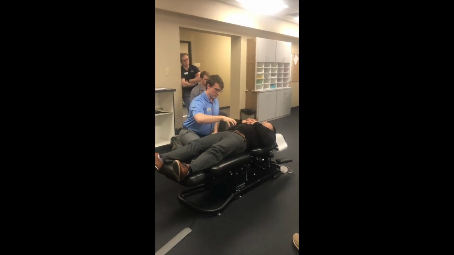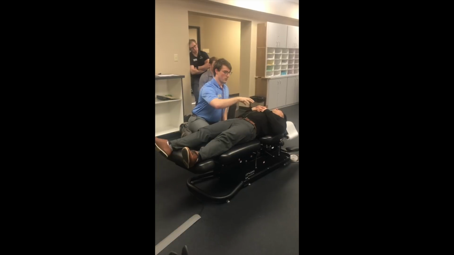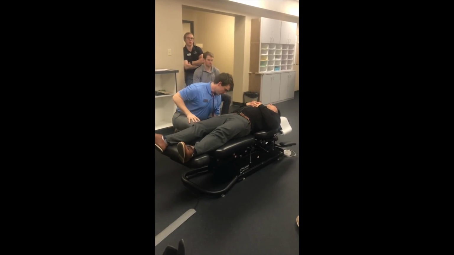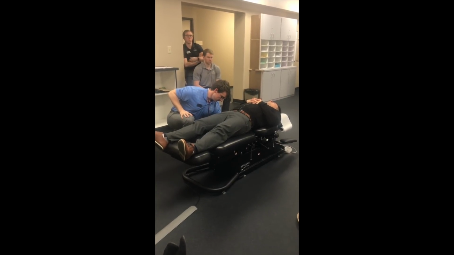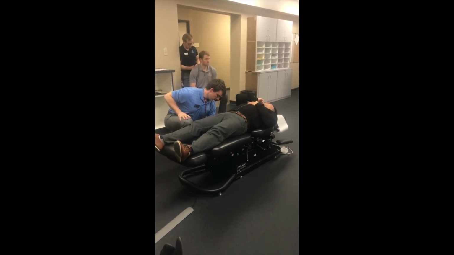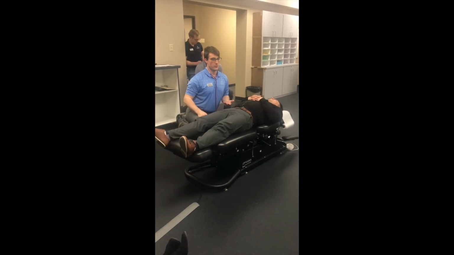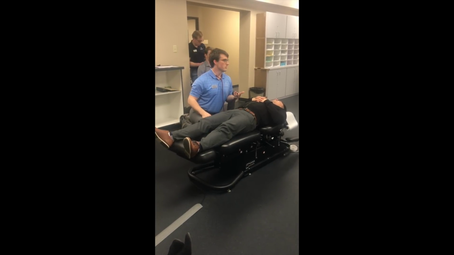So both the lower quadrants are mirror images of each other, and both the upper are mirror images of each other. And then you would have the patient sit up and do the kidney punch. Does everyone remember the kidney punch? You want to see it?